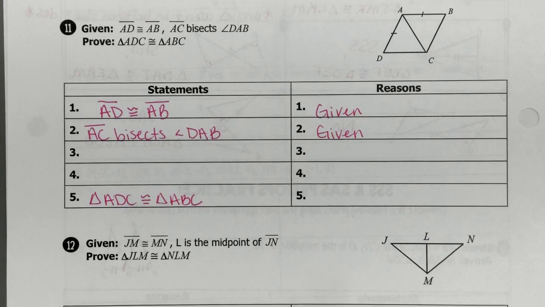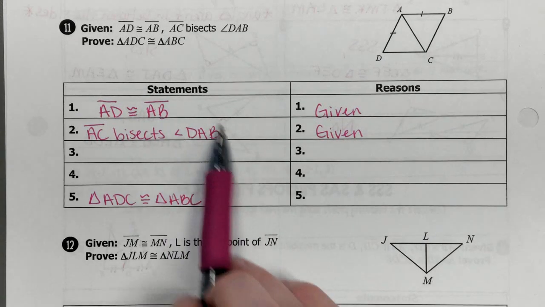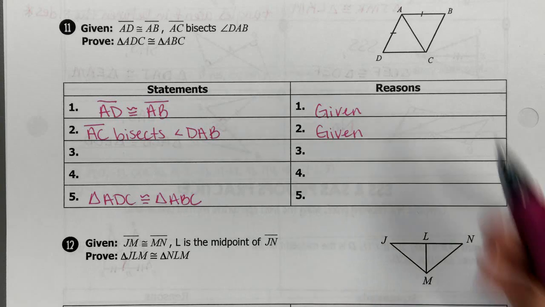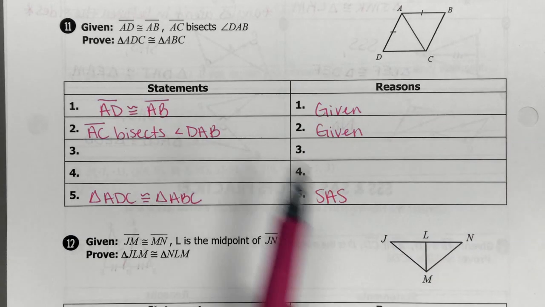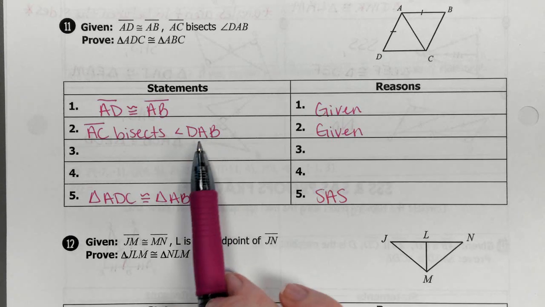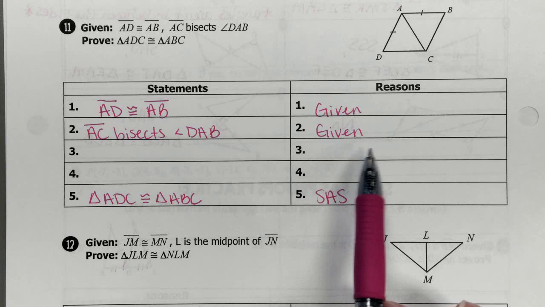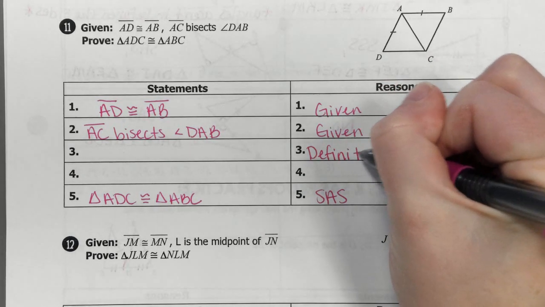So I know with side, side, side, it only deals with sides. But on this one, I know that I'm going to deal with an angle here because I have angle DAB. So I automatically know that my last reason is going to be side angle side because I have angles involved. So if I see that word bisects, I automatically know that my next reason will be definition of angle bisector.